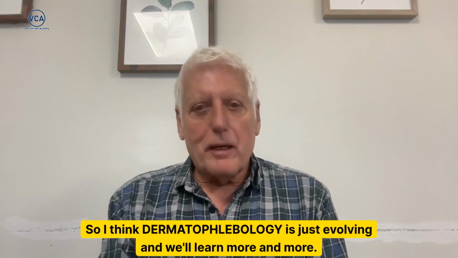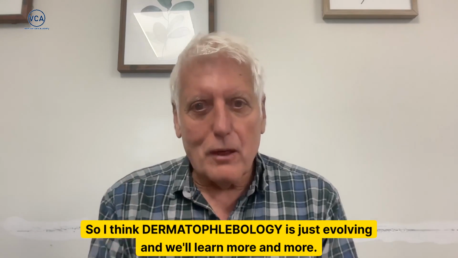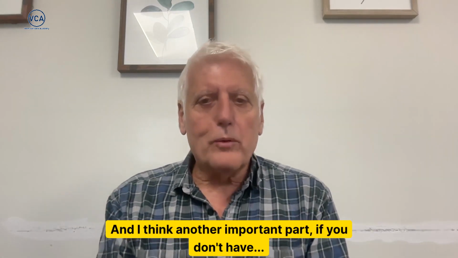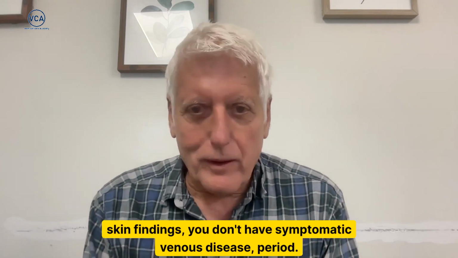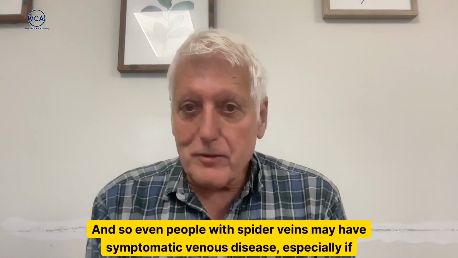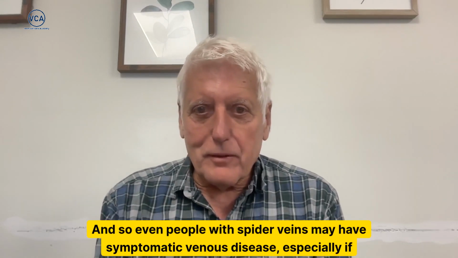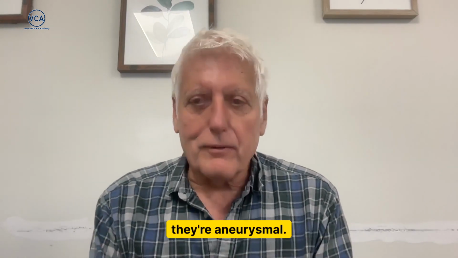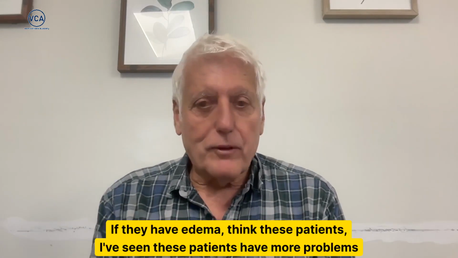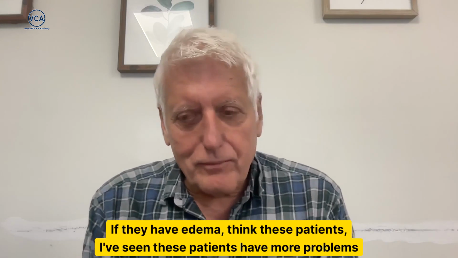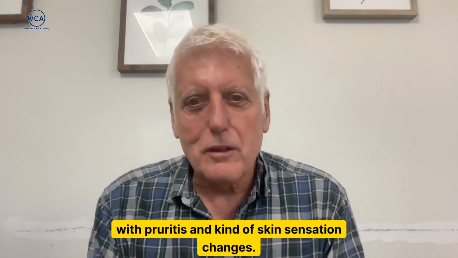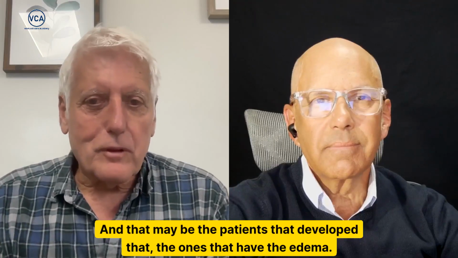So I think dermatophlebology is just evolving, and we'll learn more and more. And I think another important point: if you don't have skin findings, you don't have symptomatic venous disease, period. Even people with spider veins may have symptomatic venous disease, especially if they're aneurysmal. And if they're aneurysmal, especially down by the foot, they bleed. They're a great source of bleeding. If they have edema, I've seen these patients have more problems with pruritus and skin sensation changes. That may be the patients who have the edema.